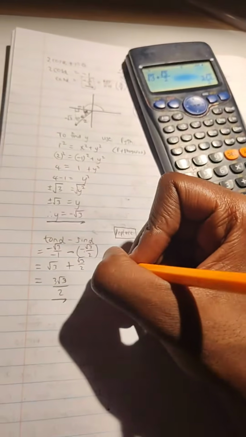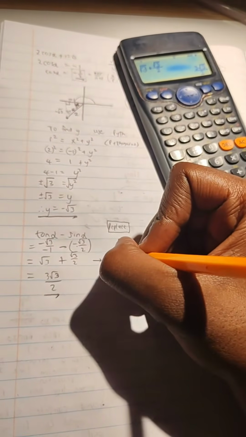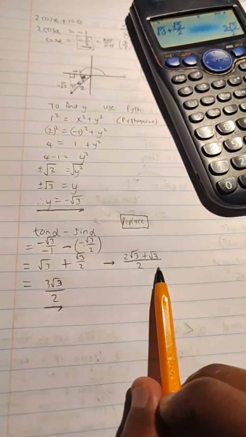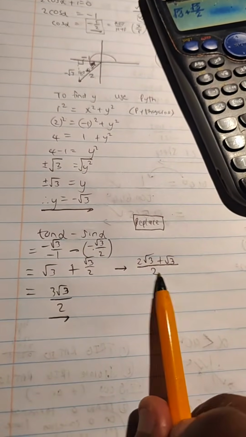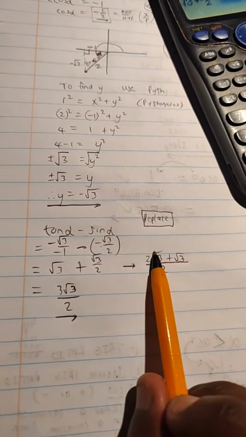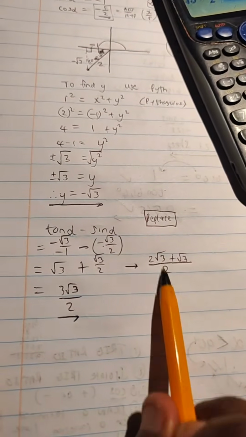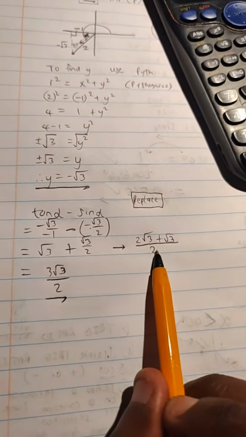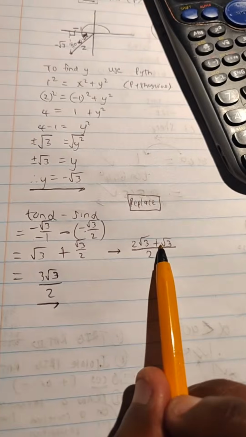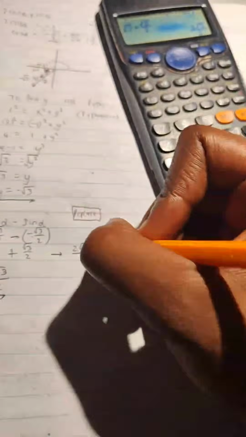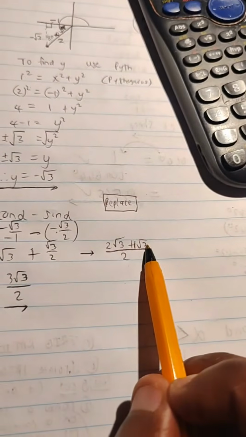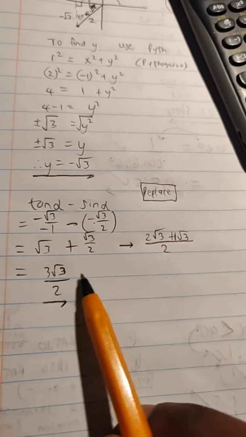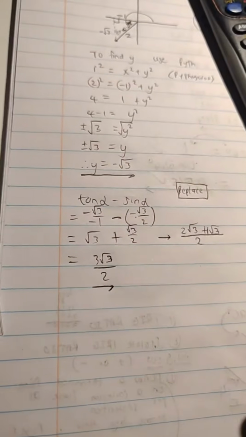Of course, some people would insist on using the LCD, which is fine. For both fractions, you form equivalent fractions: 2 root 3 over 2 plus root 3 over 2. When the denominators are the same, you can add the numerators. Remember, 2 root 3 plus 1 root 3, we treat these like terms. You keep the root 3, you add the coefficients. 2 plus 1 is 3. So that's why you get 3 root 3 over 2 as your final answer.